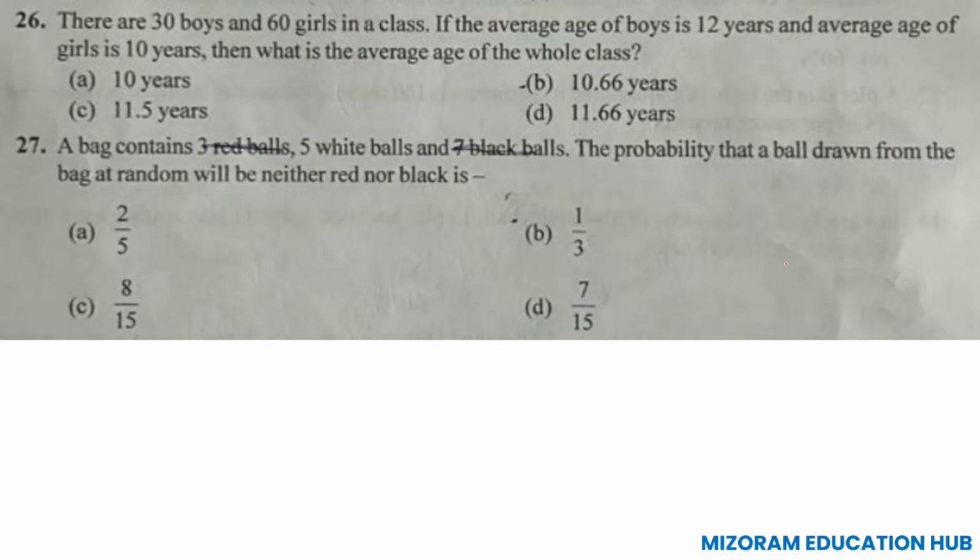Option D is correct. There are 30 boys and 60 girls in a class. If the average age of boys is 12 years and average age of girls is 10 years, what is the average age of the whole class? To find the whole class average, total boys into average plus total girls into average, divided by total students.